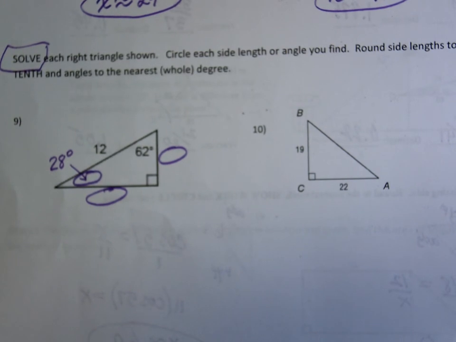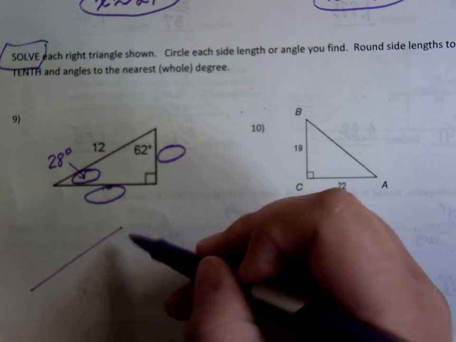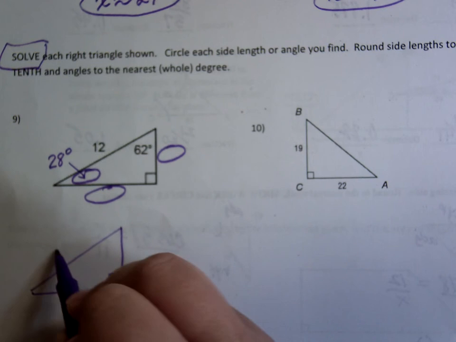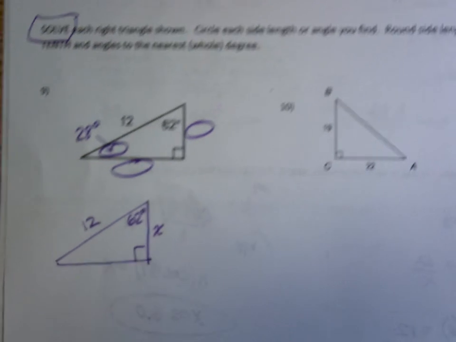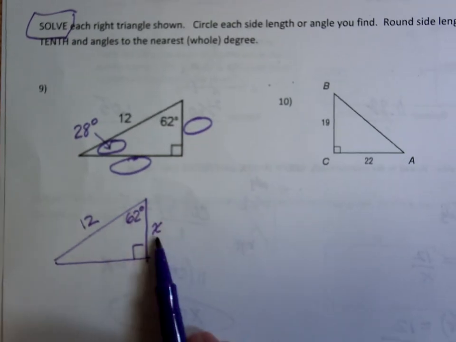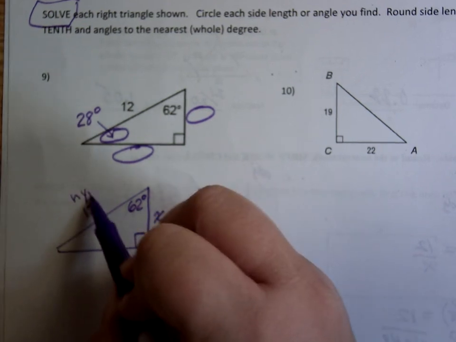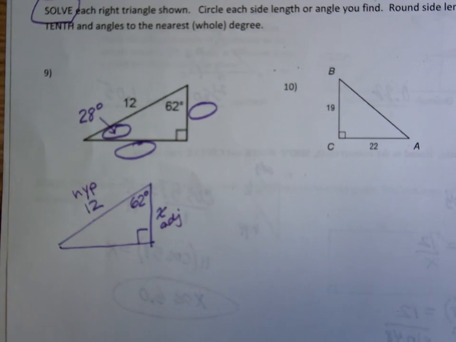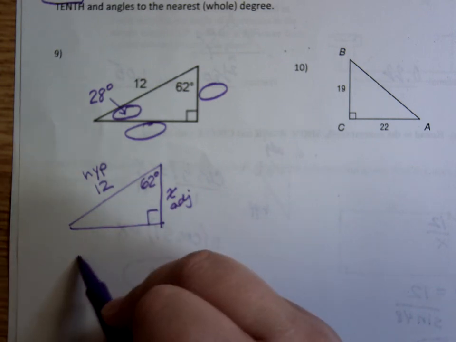Okay? Now, in terms of finding the missing side lengths, it really doesn't matter which one you find first. On any given day, I might do a different one. But you can only work with one missing side at a time, so you got to pick one. I'm going to find this one over here. I'm going to call that X. And then I'm going to figure out which sides I'm working with. This is hypotenuse. This is adjacent. So I'm going to be working with the hypotenuse and the adjacent, which is the what? Adjacent hypotenuse is cosine.